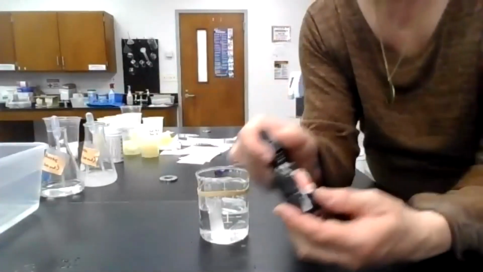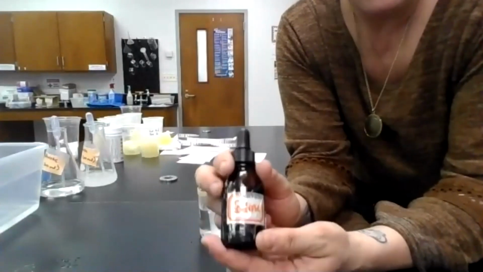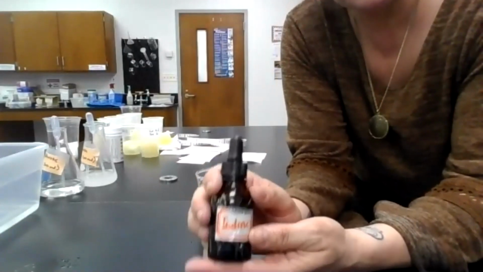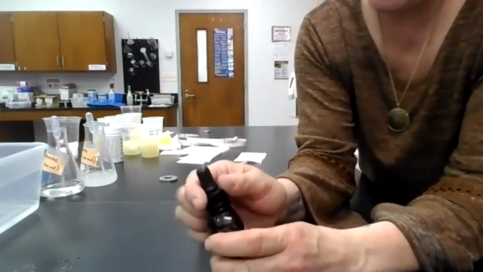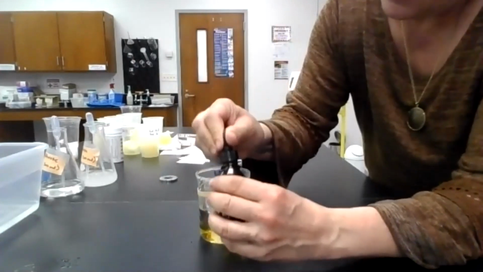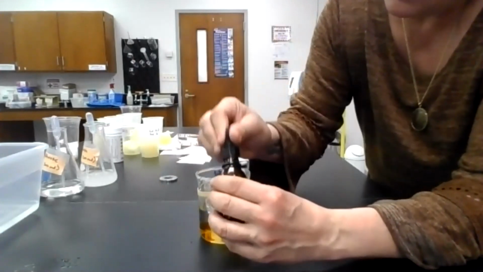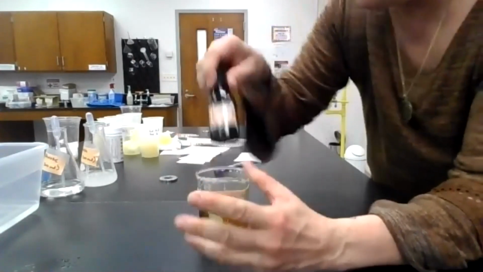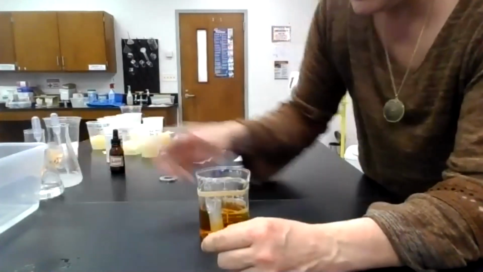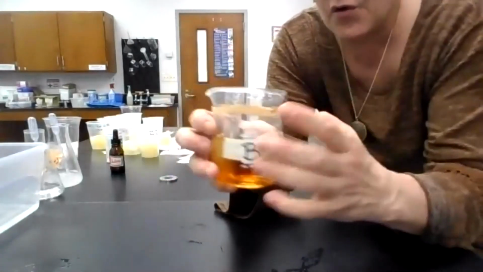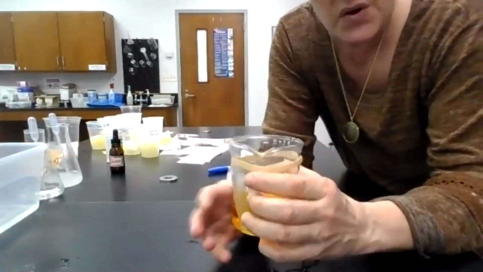Now, to that water, I'm going to be adding iodine. Iodine is an indicator reagent that, when it comes in the presence of starch, will turn it bluish or black. So we're going to put enough iodine in the water to turn that water visibly yellow. Then I'm going to set my timer for 30 minutes and see what happens with osmosis and diffusion across that dialysis membrane.